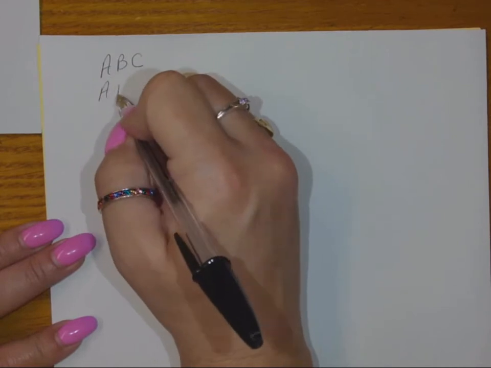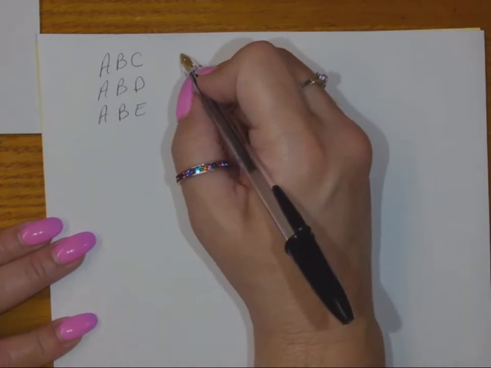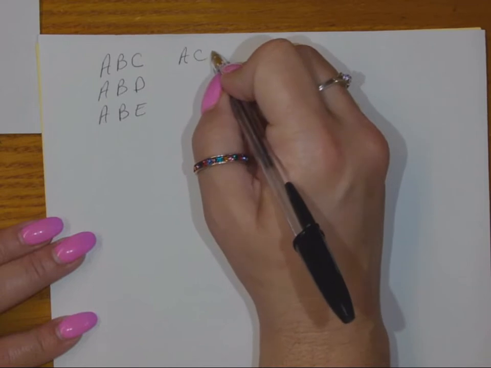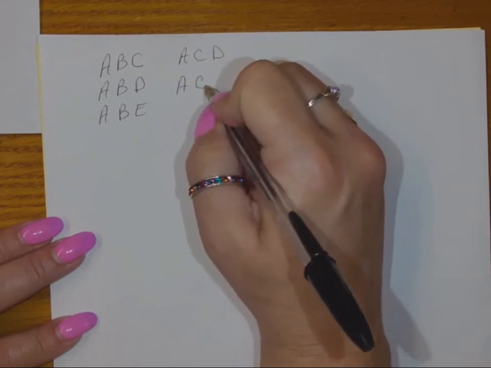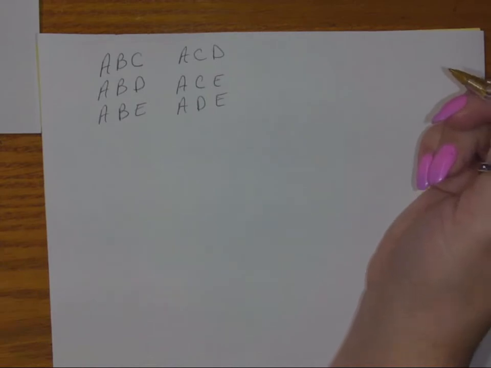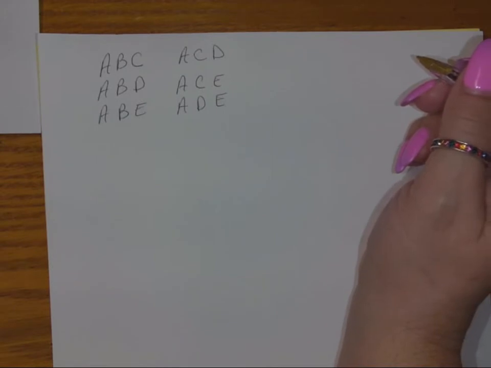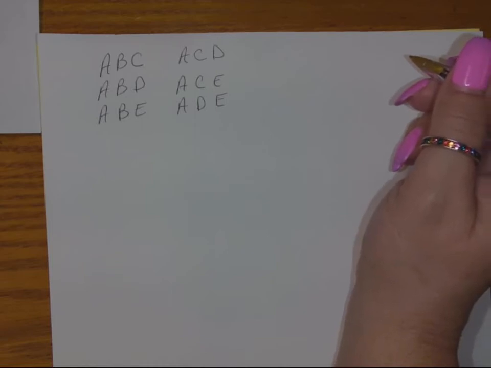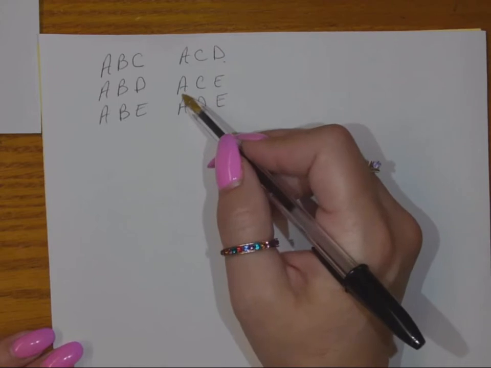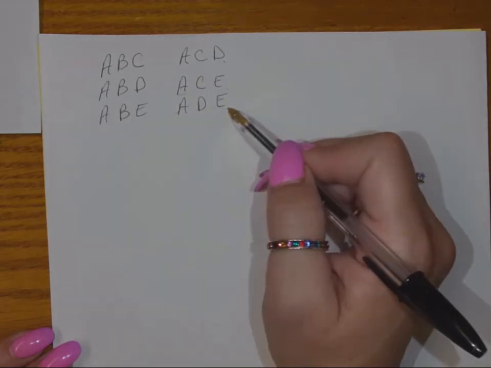A, B, C, A, B, D, A, B, E. Okay. And then I could dump the B's and I could have A, C, D, A, C, E. And I could have A, D, and E. A, B, C, A, B, D, A, B, E. That's all the options with A and B. A, C, B, A, C, D, A, C, E. So all the options with the A and the C. And A, B, D, A, C, D, A, D, E. So all the options with the A and the D and the E.